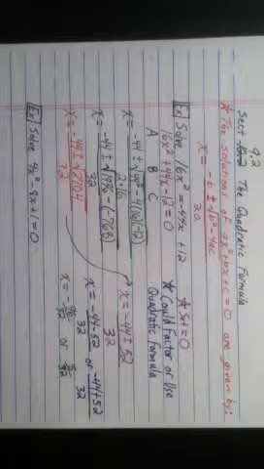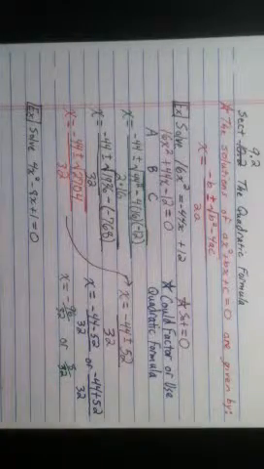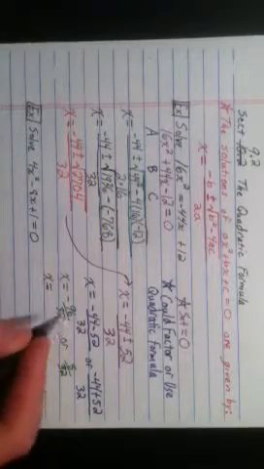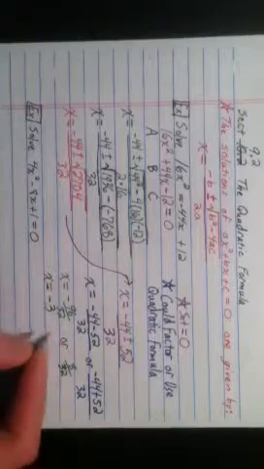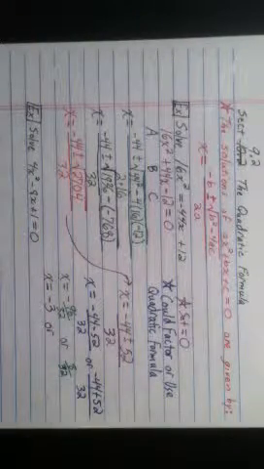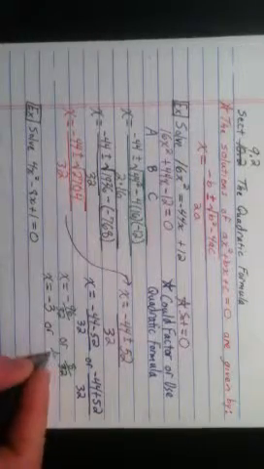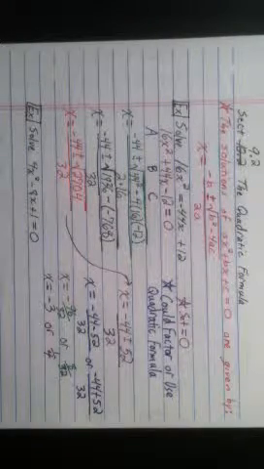So all we would be expected to do at this point would be to reduce our fractions. So we end up getting x equals negative 96 over 32 reduces to negative 3, and 8/32 reduces to 1/4. So there are our two solutions.